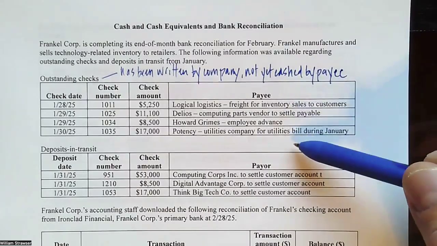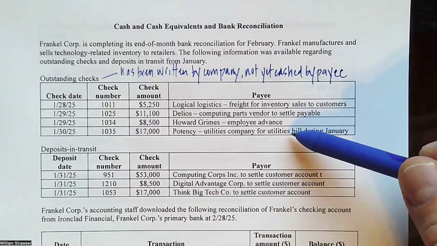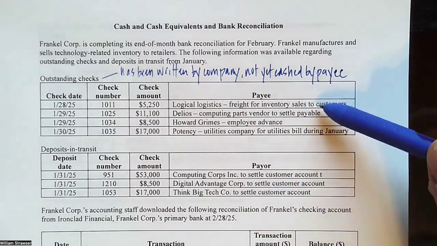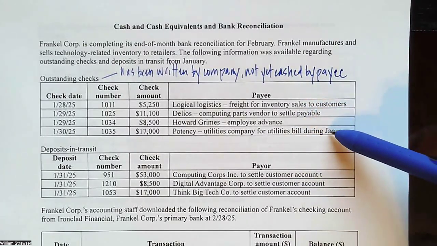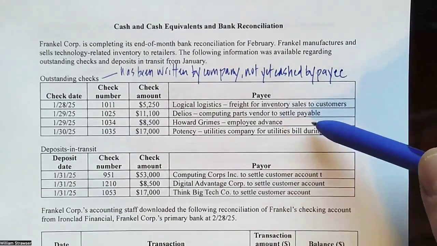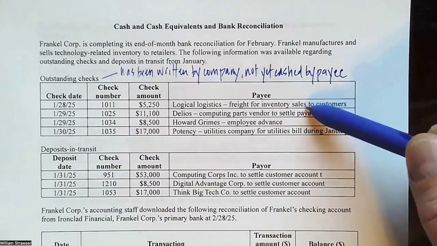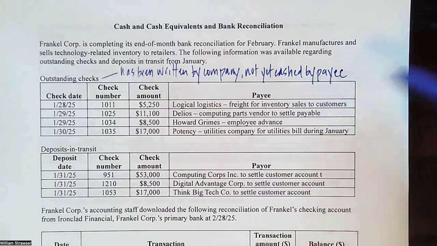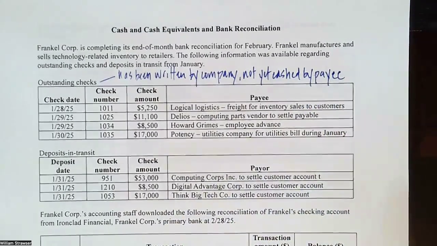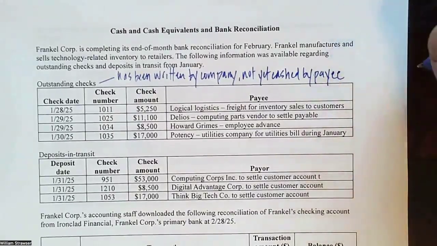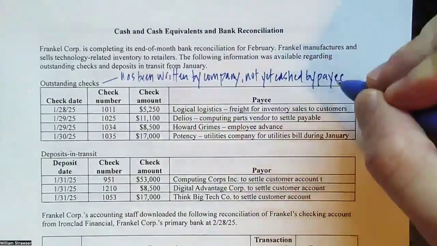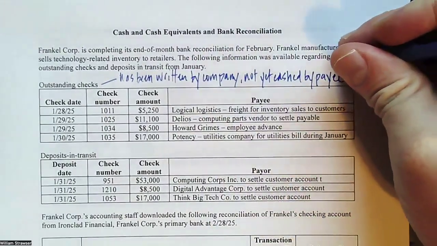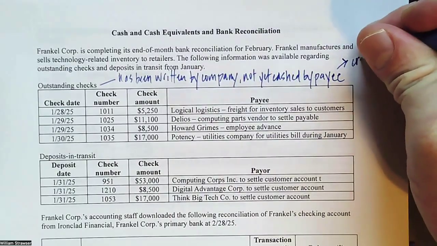So these are my list of payees. Actually, only one is a vendor. We got a utility company that we pay our utilities to. We have an employee advance. And also, we have a freight company that distributes some of our products to the people we sell them to. When we write a check and it has not yet been cashed, understand that we have credited the cash account.